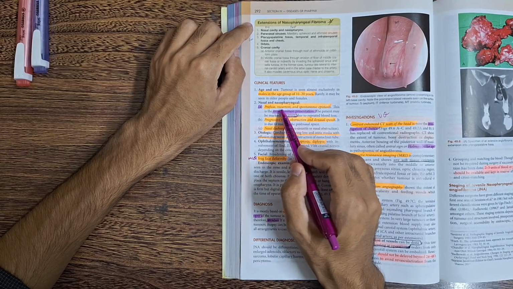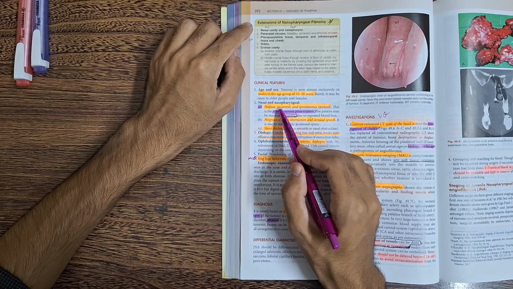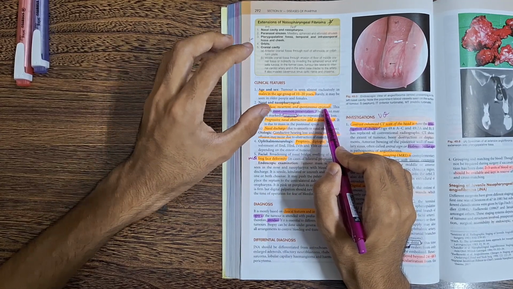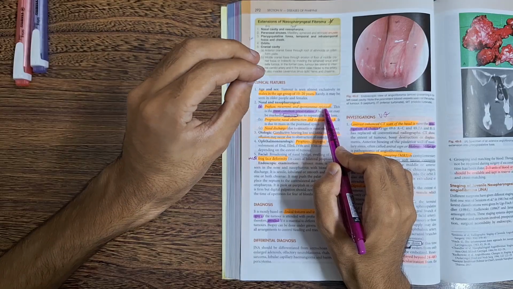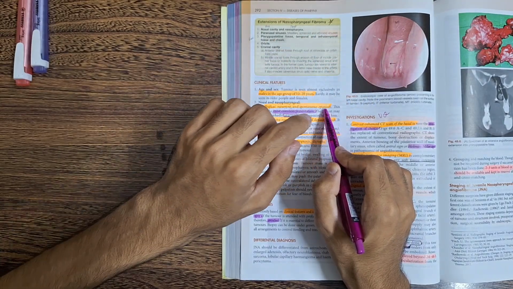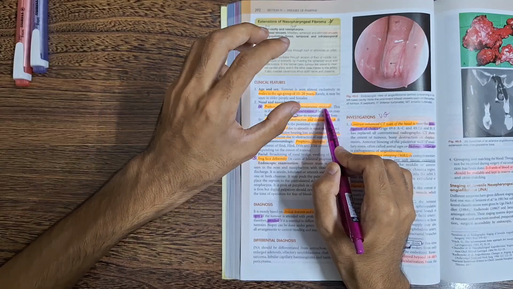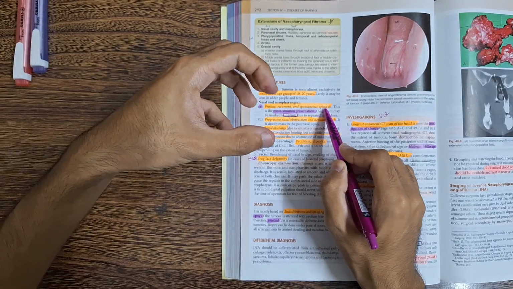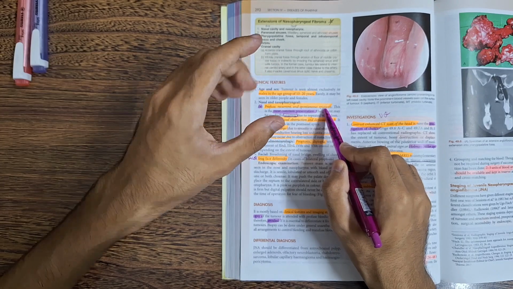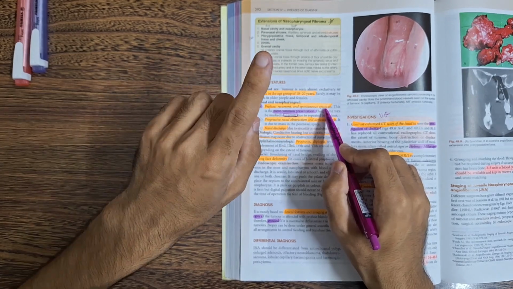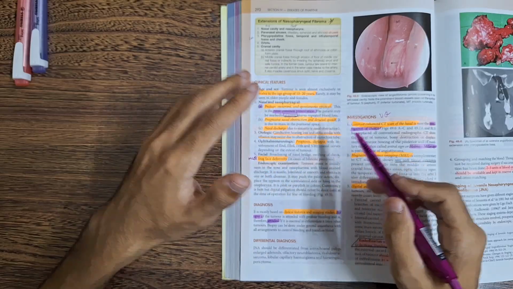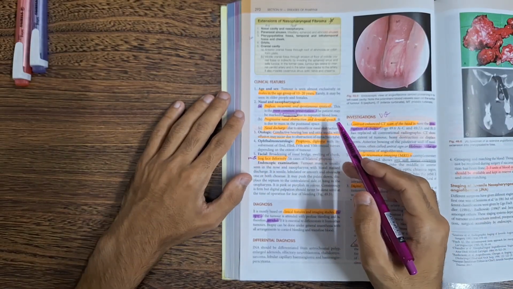Right? And this is a very important presentation, that recurrent epistaxis. One thing that you have to remember about this fibroma is that it is excessively bleeding. Right? If I just palpate it like this, it will begin to bleed. So you have to be very vigilant, and you have to be very conscious that you don't touch this particular tumor. That is why for diagnosis we never ever do the biopsy, right? Because it will lead to excessive bleeding and further complications.